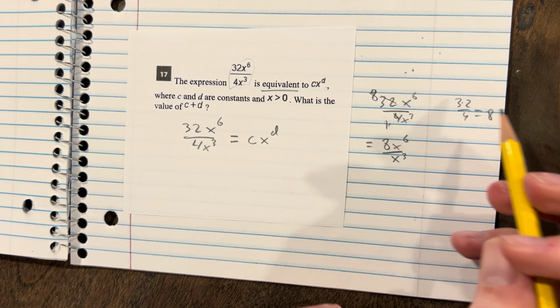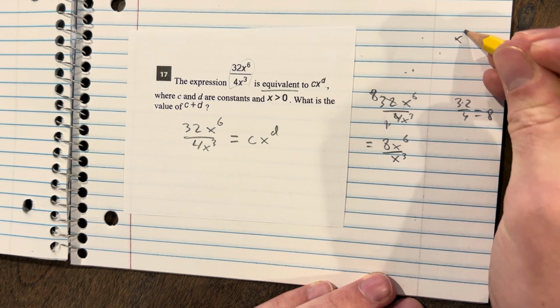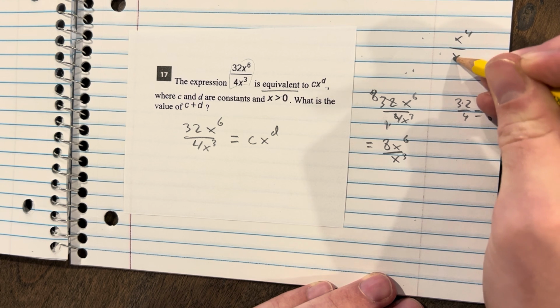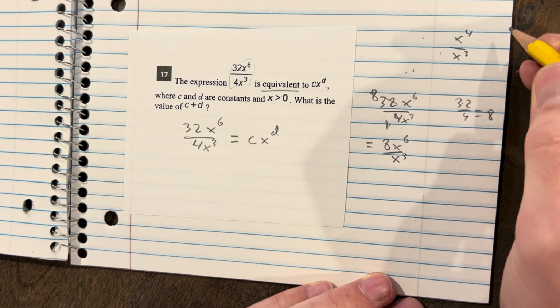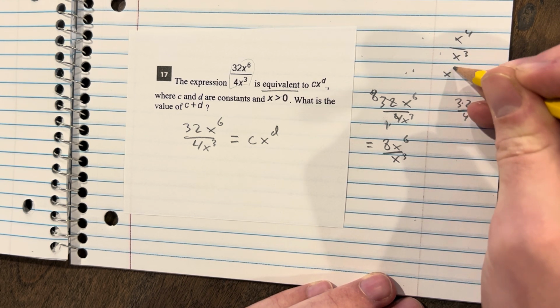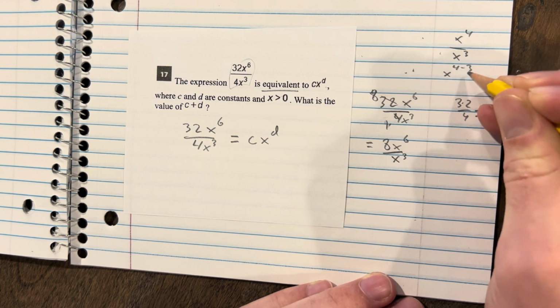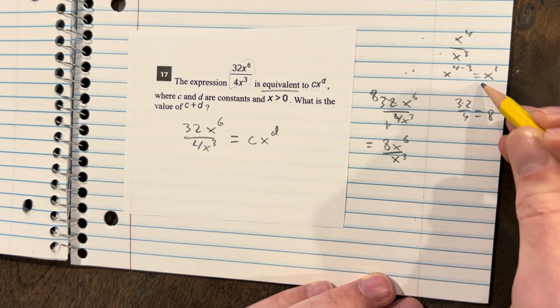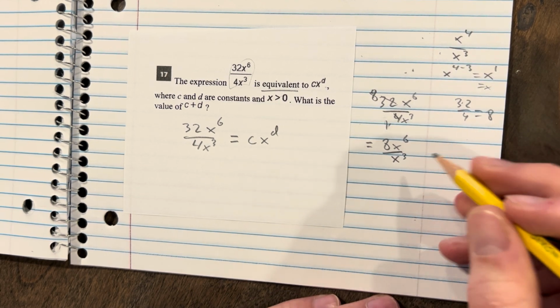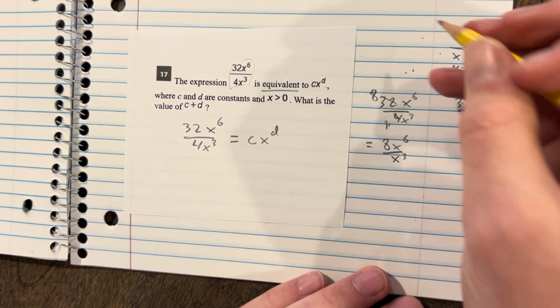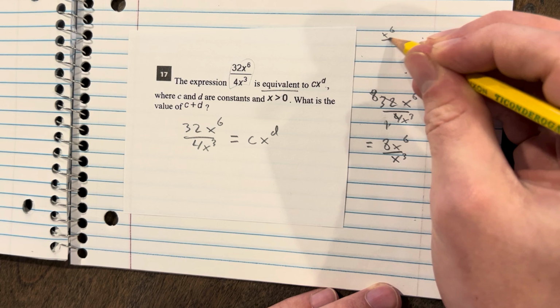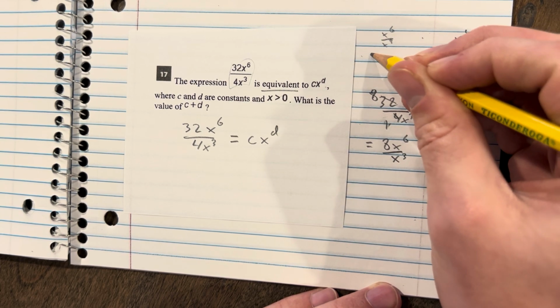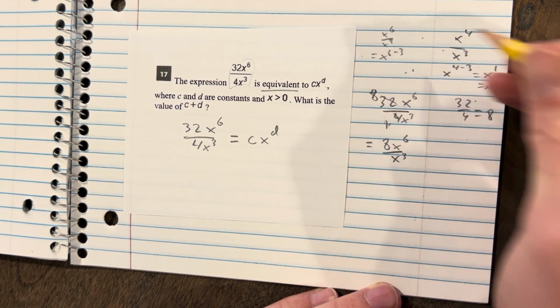Moreover, anytime we have like x to the 4th power over x cubed, we can do x to the 4 minus 3. We can subtract the exponents to get x to the 1st power, which would just equal x. So you do the same thing here. We'd have like x to the 6 over x cubed, which equals x to the 6 minus 3.